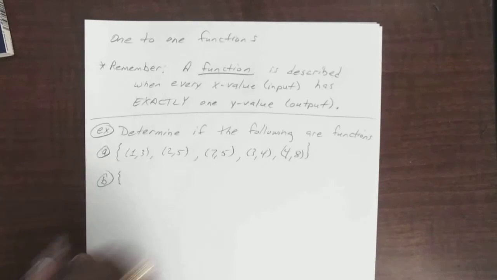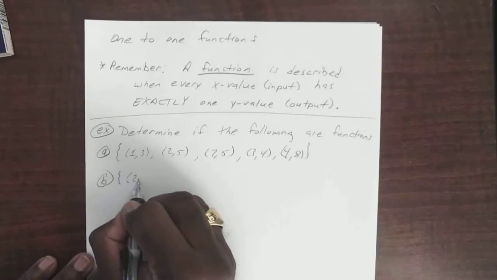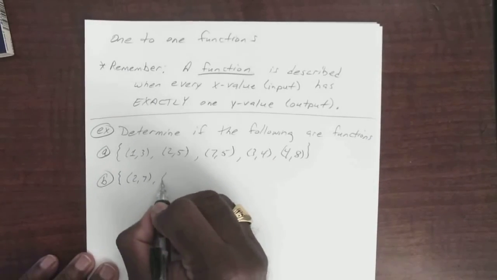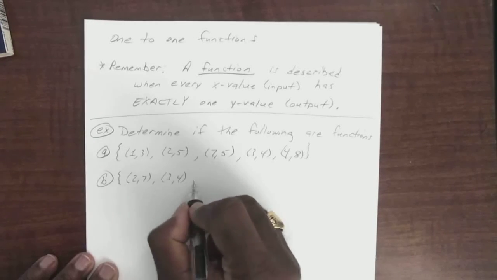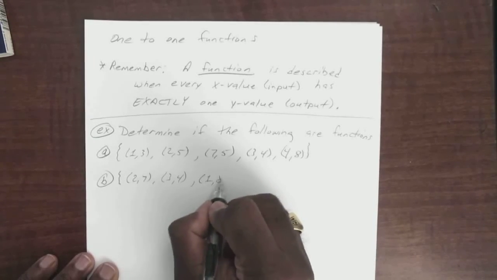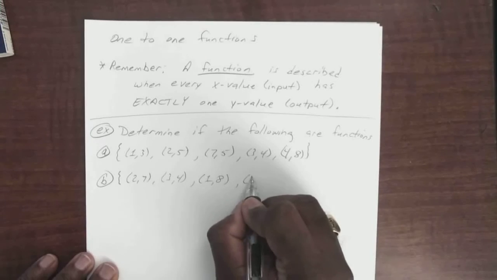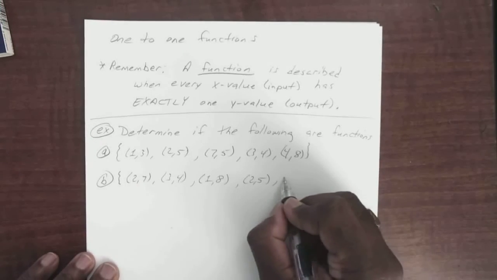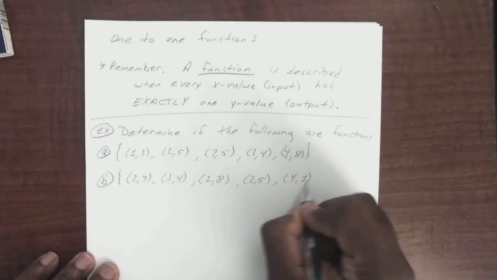And let's say for B, if you have the points (2, 7), (3, 4), (1, 8), (2, 5), and (4, 1).